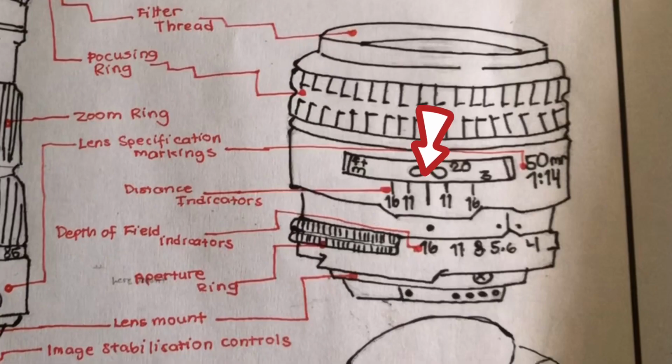The distance indicator determines the distance from our camera to the subject. The depth of field indicator determines the depth of field, which is the distance between the nearest and the furthest objects that are in acceptably sharp focus in an image captured with the camera. Connected to the depth of field indicator is the aperture ring, which is a collar on the camera that can be rotated to increase or decrease the aperture. Since the depth of field is under the relative aperture, the wider the aperture, the shallower the depth of field, the smaller the aperture, the narrower the depth of field.